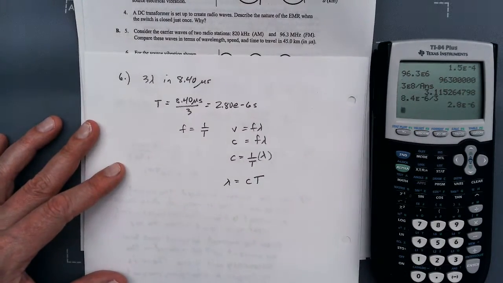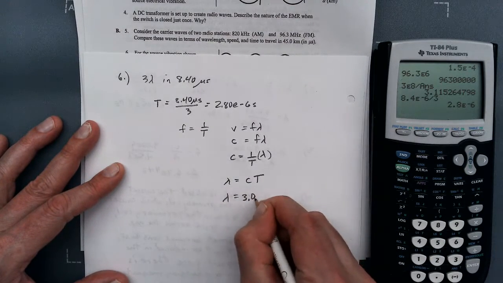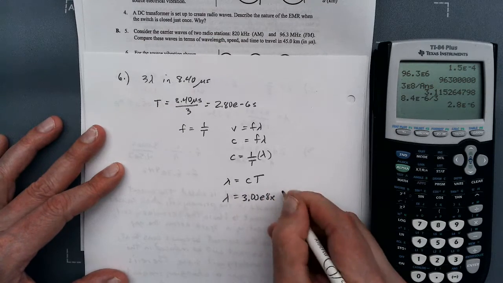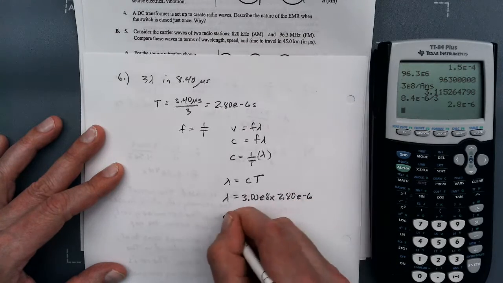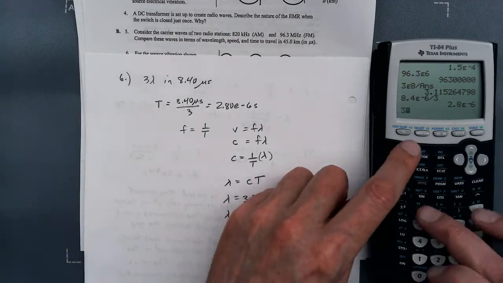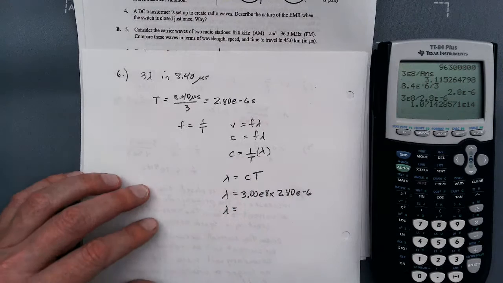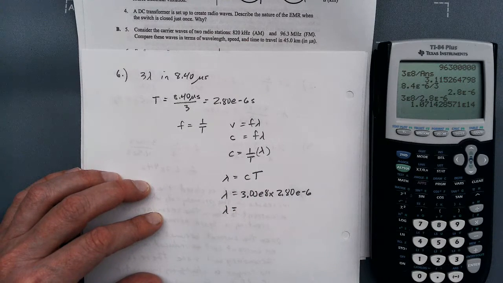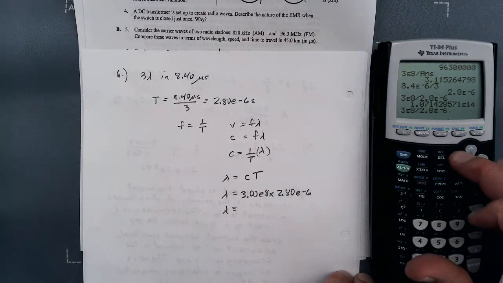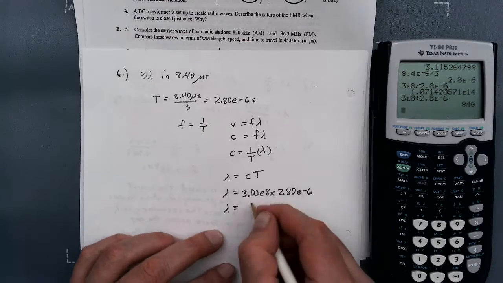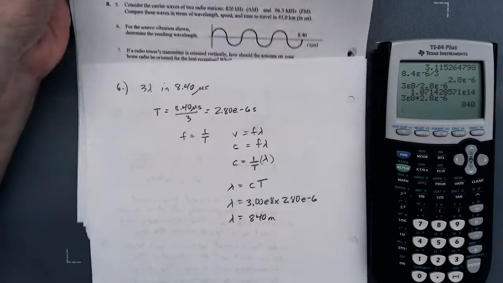All right, let's finish it up here. And so the wavelength is 3 times 10 to the 8 multiplied by 2.80 e negative 6. So 3 exponent 8 divided by 2.8 exponent negative 6. And I get 1.07, pardon me, let's move this into a multiplication, 840 meters. All right, question number 7.